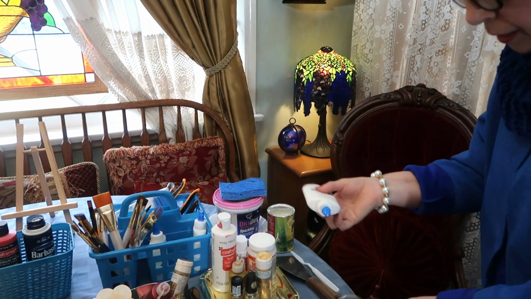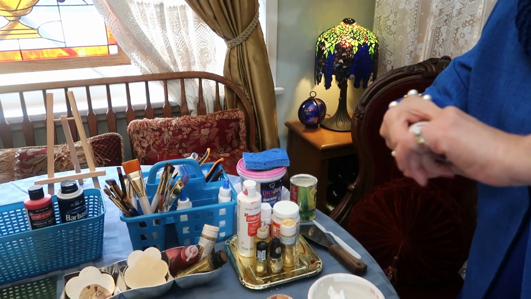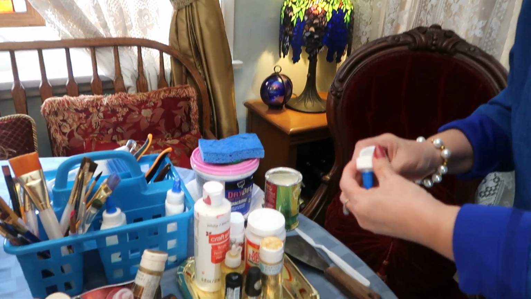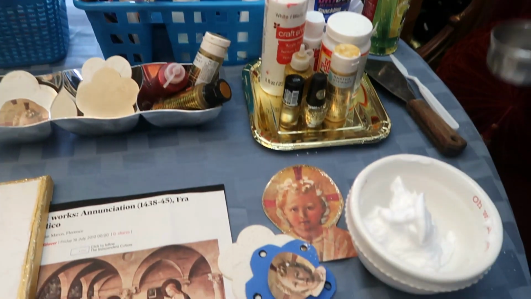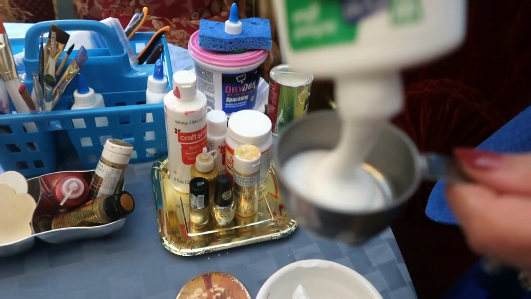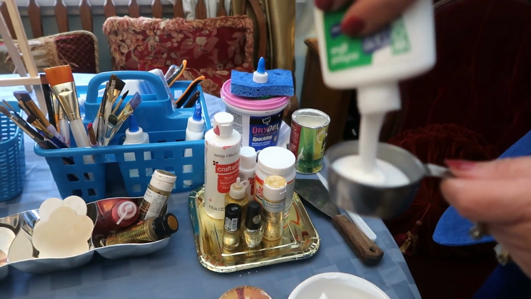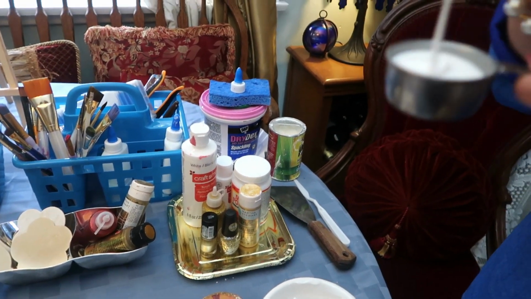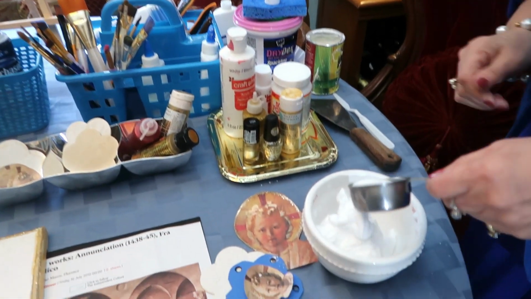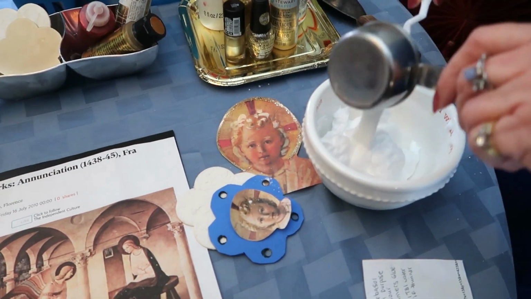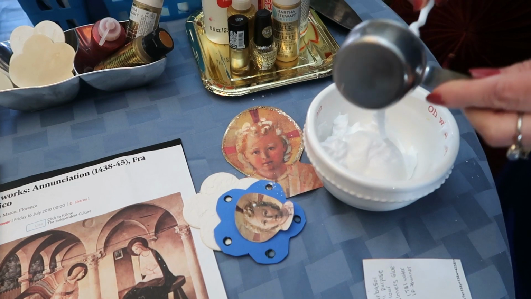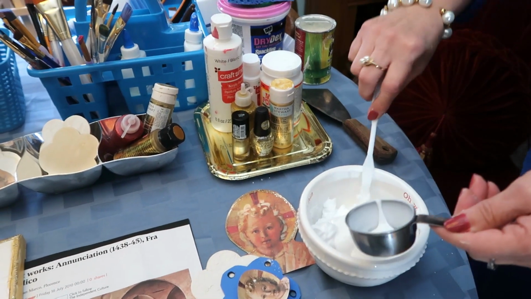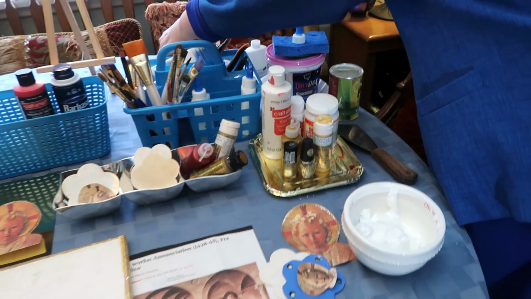You know what, this is going to take too long, so what I'll do is just take the lid off. There we go. And we just do this. Keep going, keep going, keep going. Okay, that's about enough. And we put that inside our mixture right in there. So we're mixing the glue with the shaving cream. There we go. And I'll place this over here.